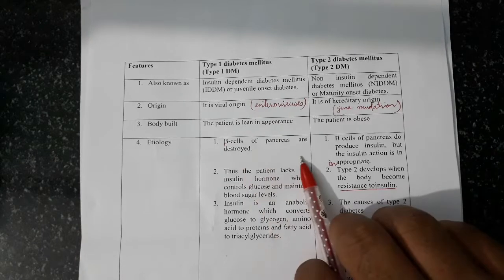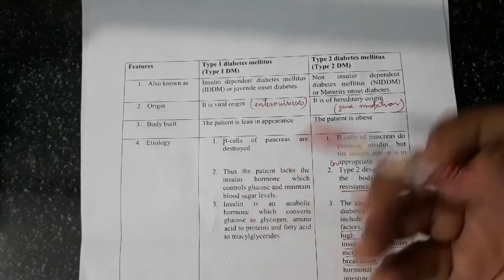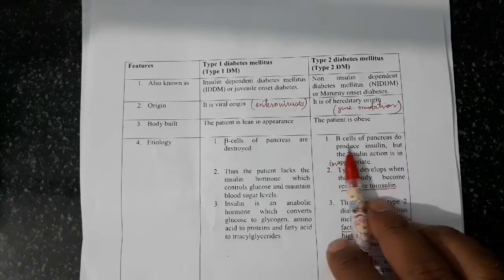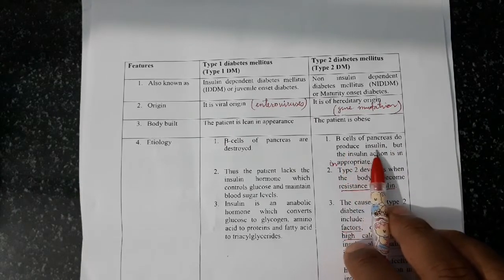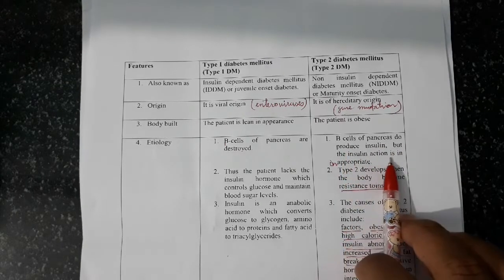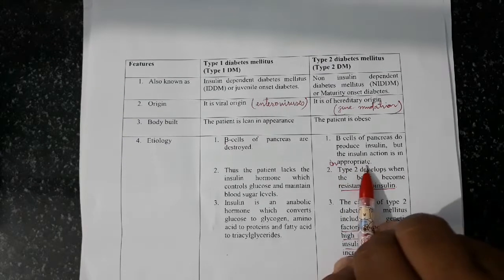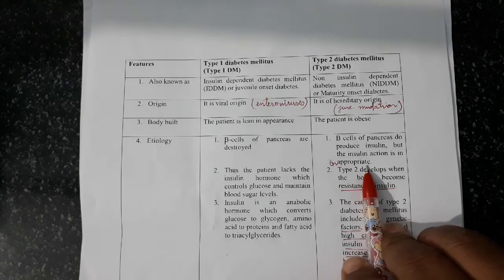In type 1, the beta cells of the pancreas are destroyed because of, you can say, autoimmunity, whereas in type 2 the beta cells of the pancreas are not destroyed, and they produce normal insulin, but the insulin action is inappropriate. Insulin is not able to produce its action. What is the action of insulin?